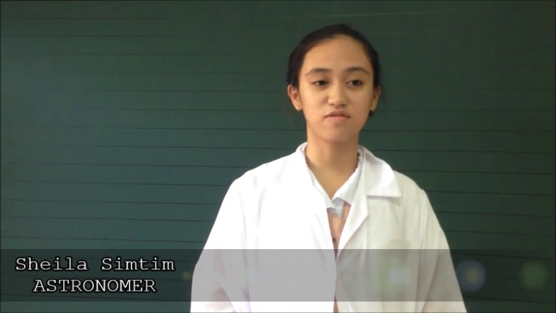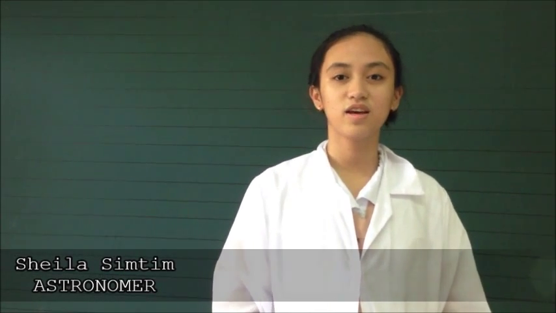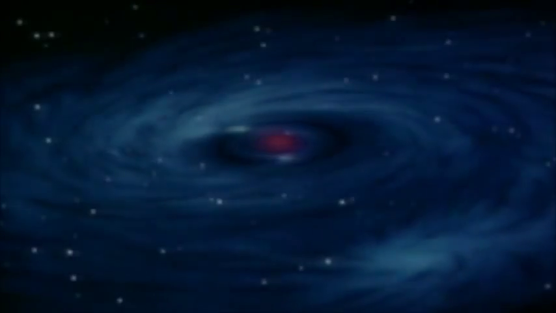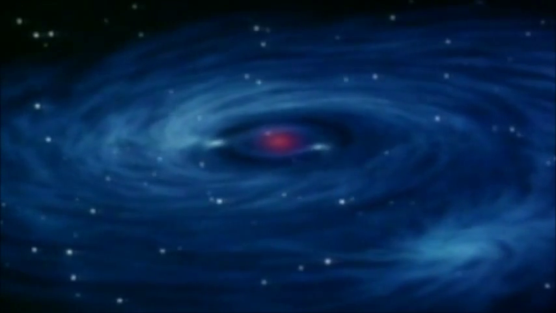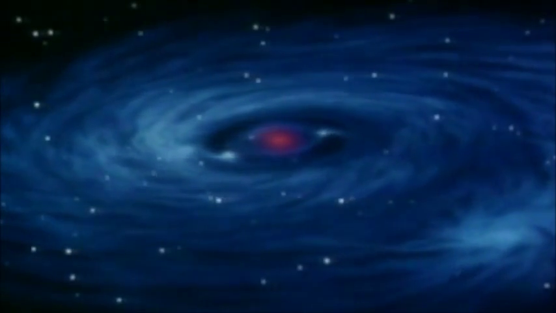Actually, stars were born in massive and dense clouds of molecular hydrogen. These clouds are called giant molecular clouds. Giant molecular clouds are gravitationally unstable, and when they collapse, they form stars.